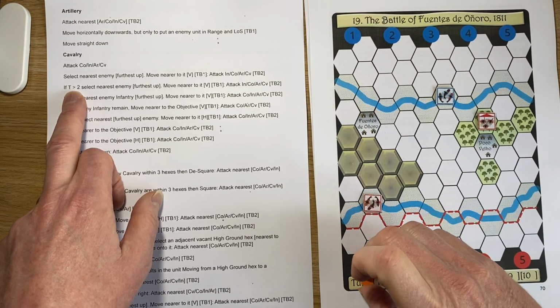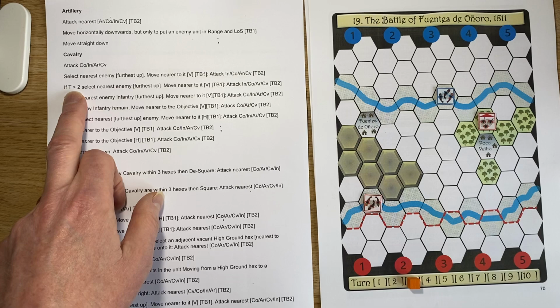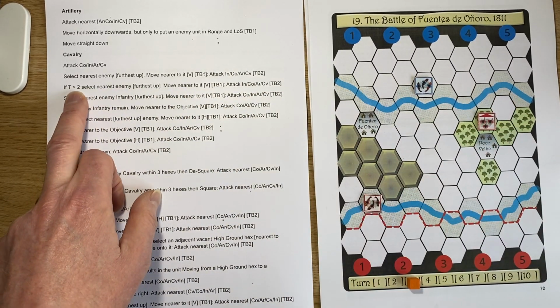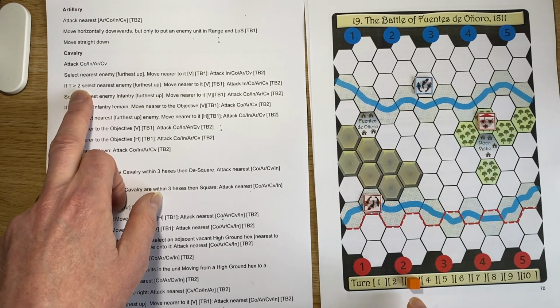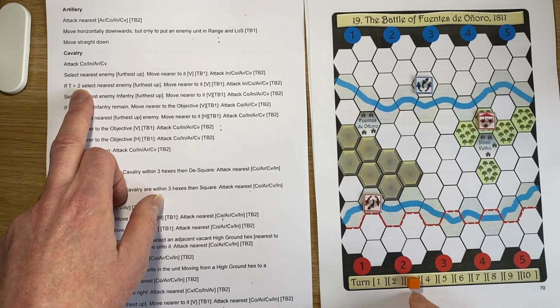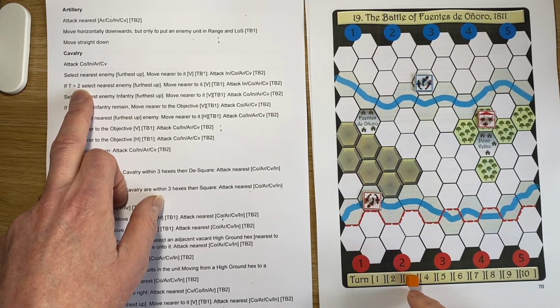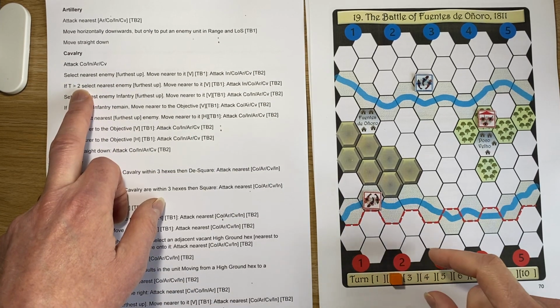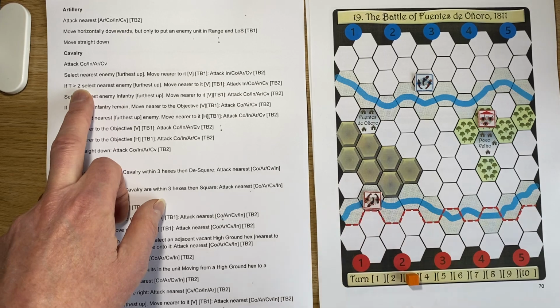So your turn counter down here will be moving up the turns. This unit would only do that instruction if the turn is greater than 2. In other words, it's on 3 or higher. So you look at the turn counter just to decide that. Is the turn counter greater than 2? So being on turn 2 is not enough. You have to be on turn 3 or greater.